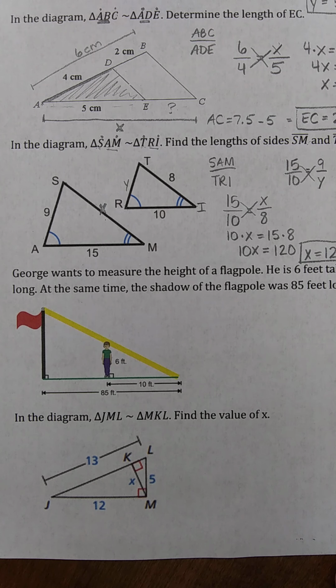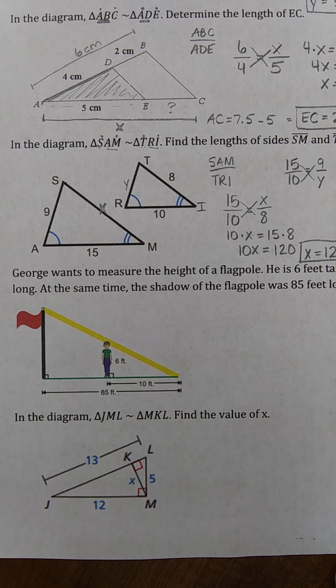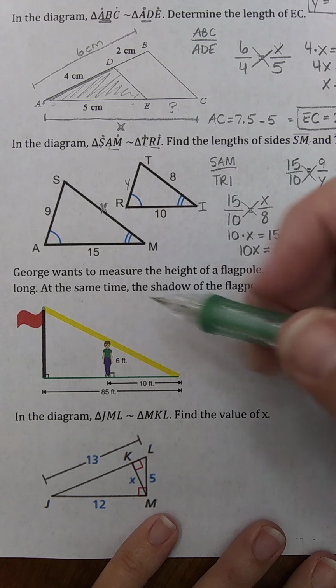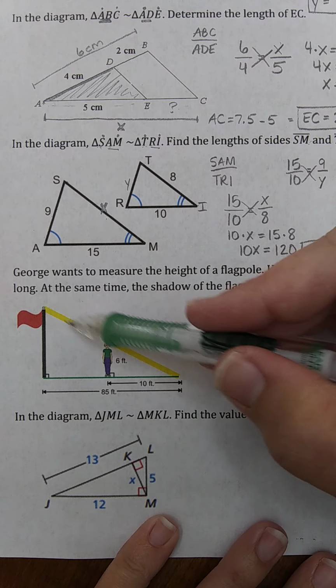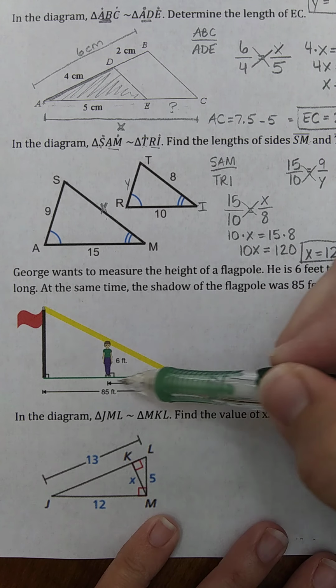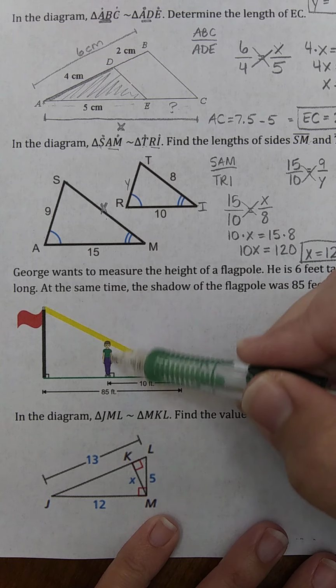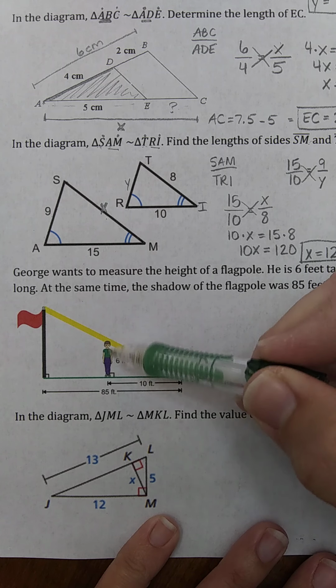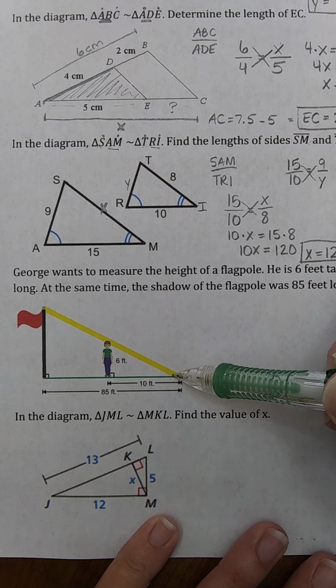At the same time, the shadow of the flagpole is 85 feet long. How tall is the flagpole? So we have two similar triangles here. Here's the yellow line that's representing the rays of the sun. This down here is representing the shadow. So George, who's 6 feet tall, is creating a 10-foot shadow.